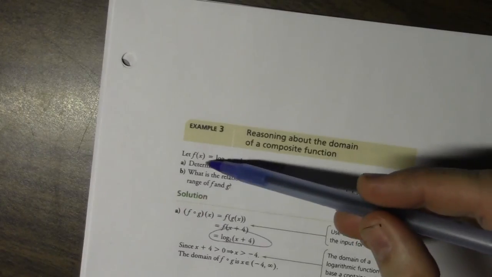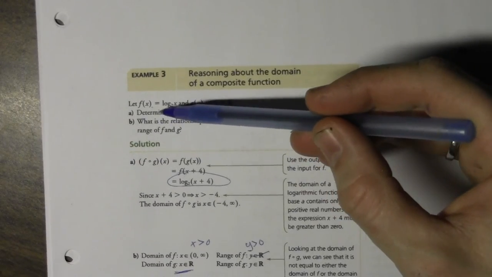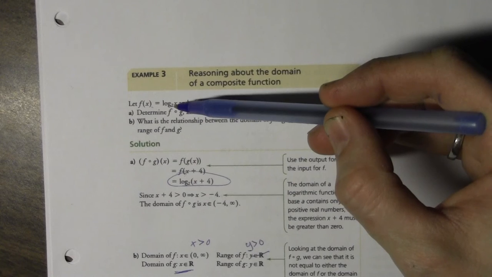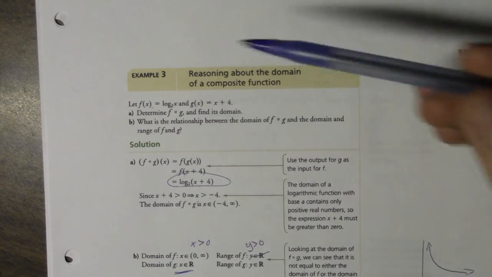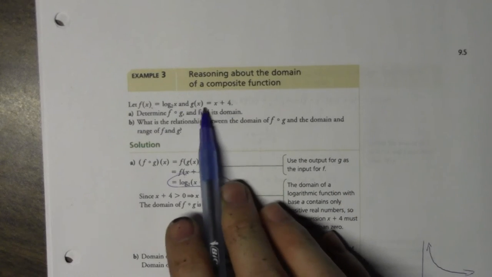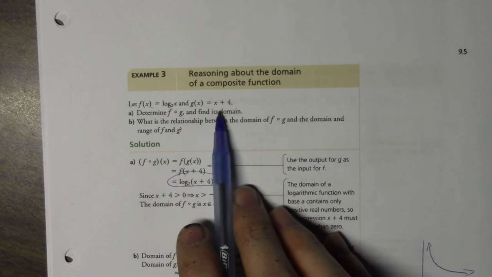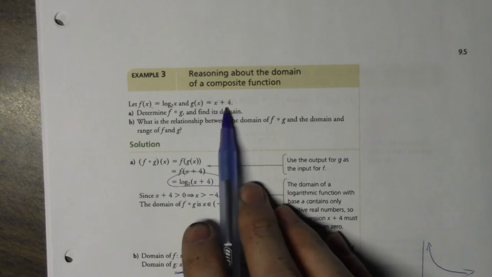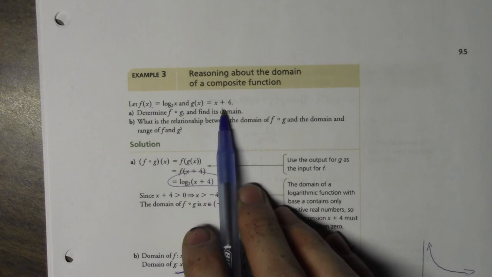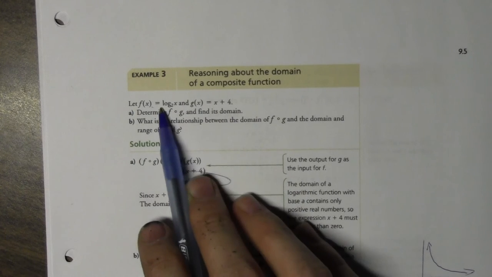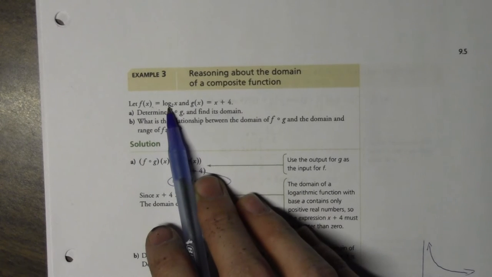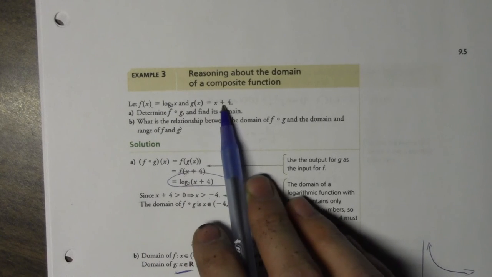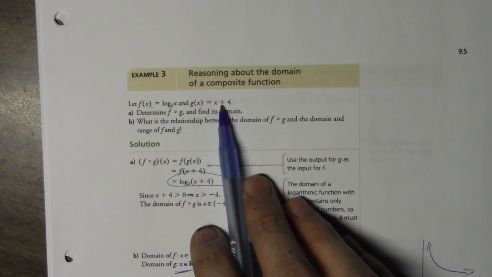Because the original function f is only valid for x values greater than 0. So whatever the domain of g is, we can only use the values that are greater than 0 because of the domain of f(x). Does that make sense? So the domain of f(x) is limiting the domain values we can use of g(x). Does that make sense?